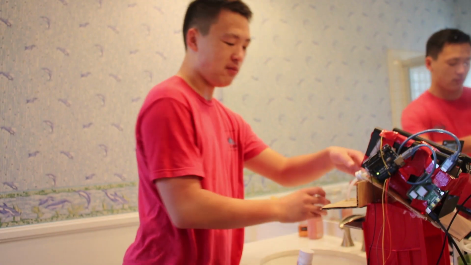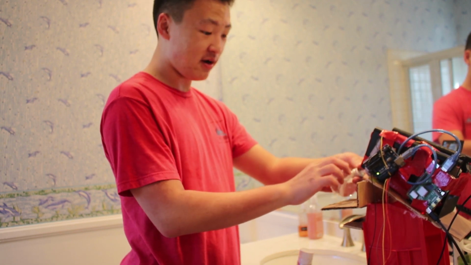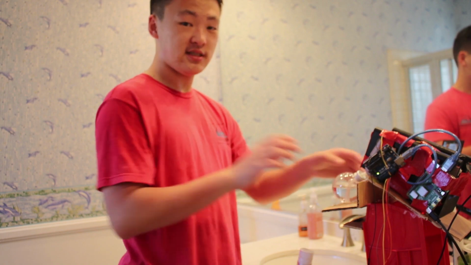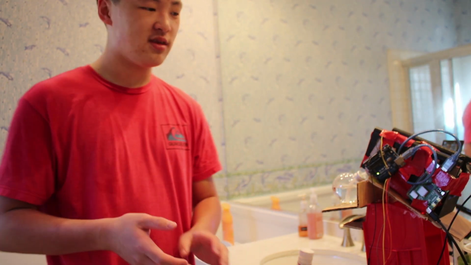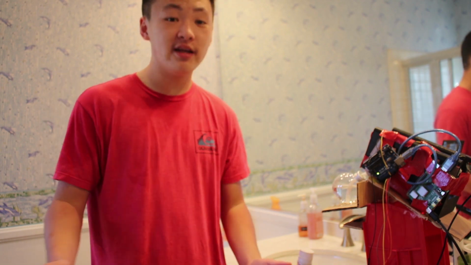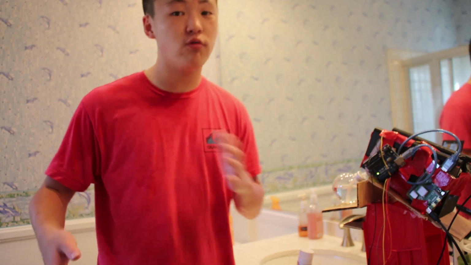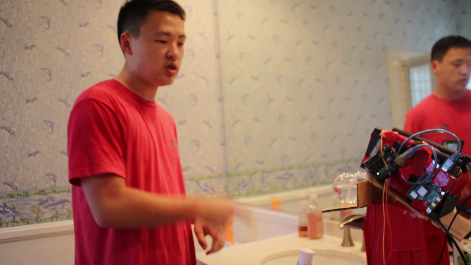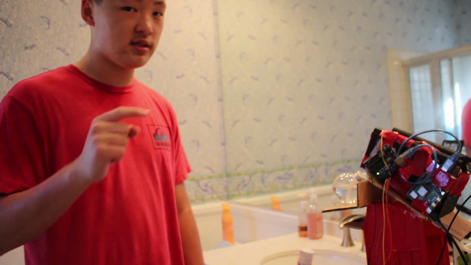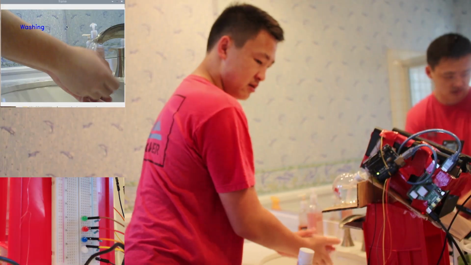I'm going to do one more test because I'm actually really surprised that this actually detects when I'm washing my hands. And it's not perfect, keep in mind, but it's better than nothing. And I'm just surprised that my neural net is actually working to a reasonable degree. Alright, I'm running the neural net again, and then I'm going to just wash my hands for a period. Okay, the neural net's running, so now I'm going to start washing my hands. The blue LED is on.